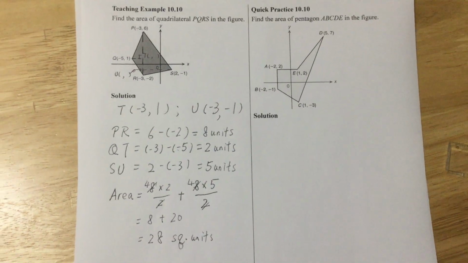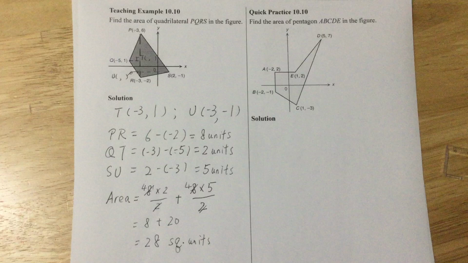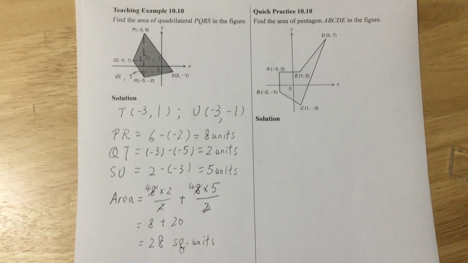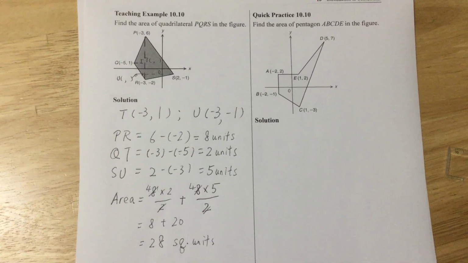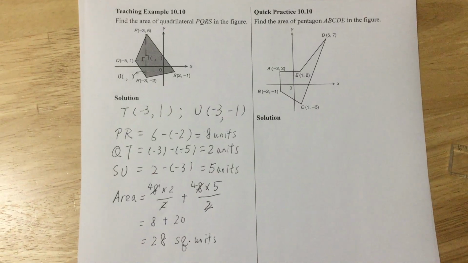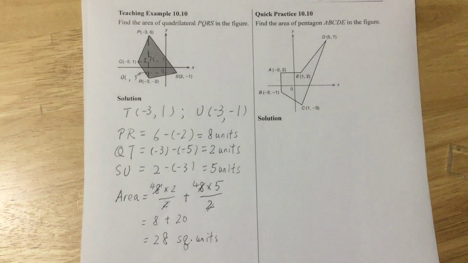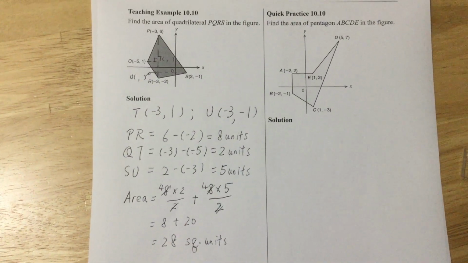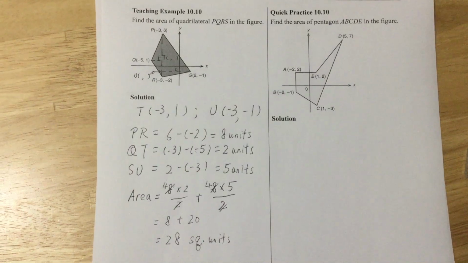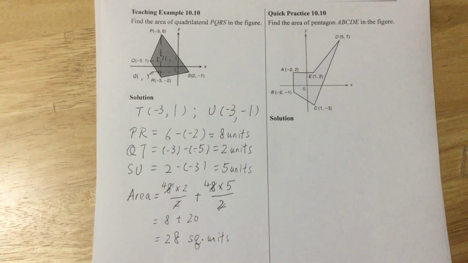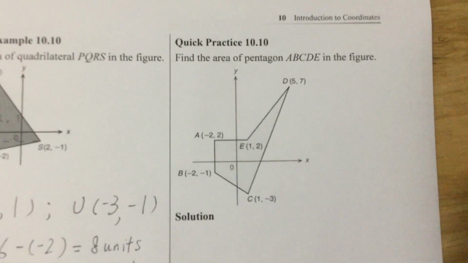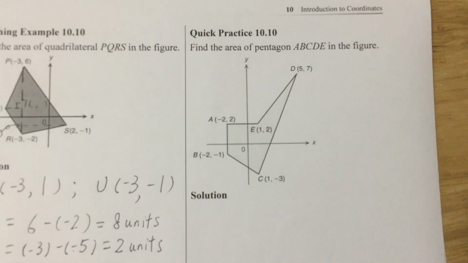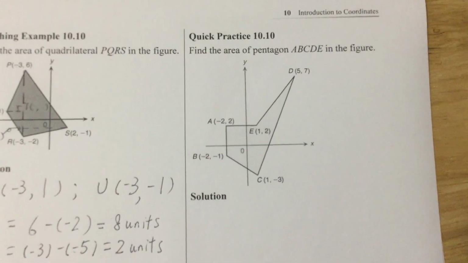If possible, you can look at quick practice 10.10 once again. Okay, now it's the time for you to do quick practice 10.10. If you still have any problem, please pause the video and read the question once again. Otherwise, we'll go to quick practice 10.10. Now please find by yourself. This one, you will use the splitting method. This is the hint for you.